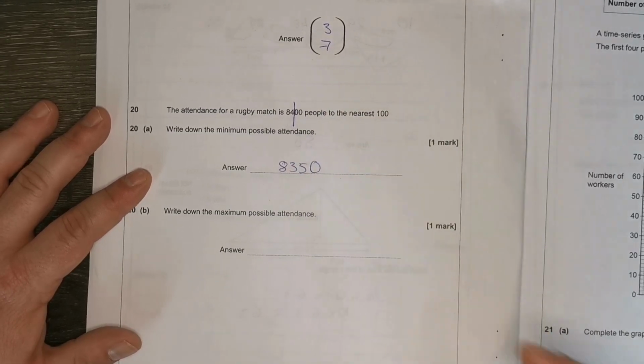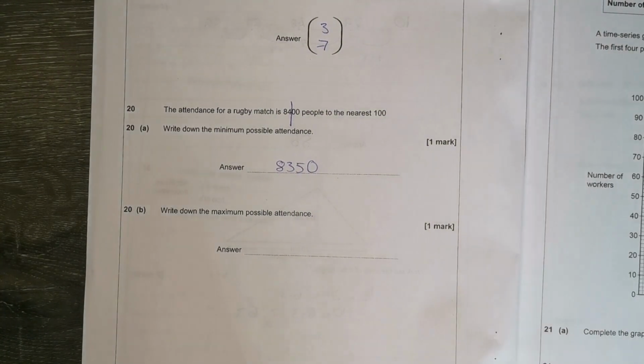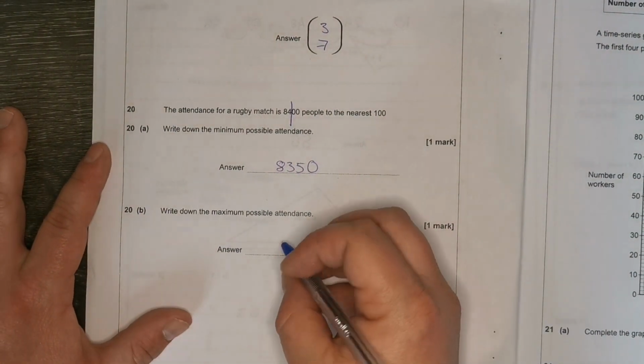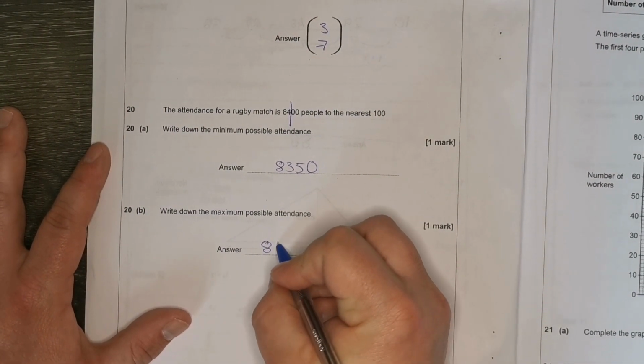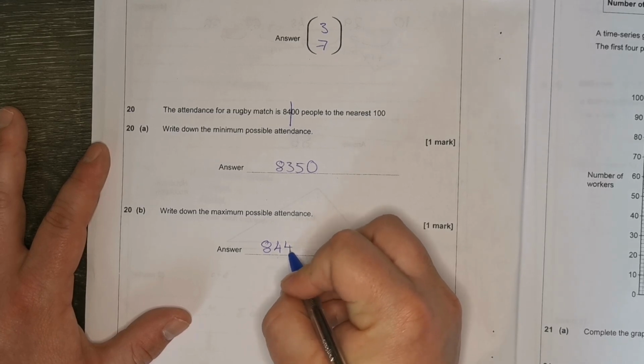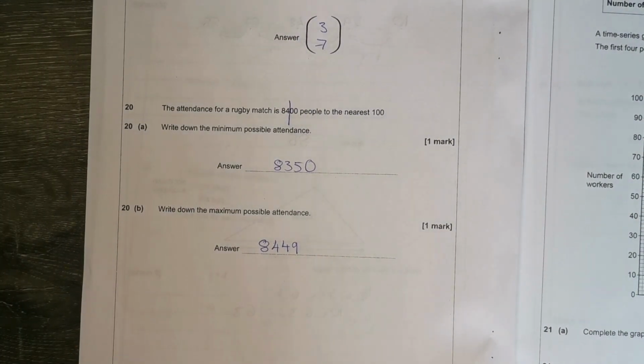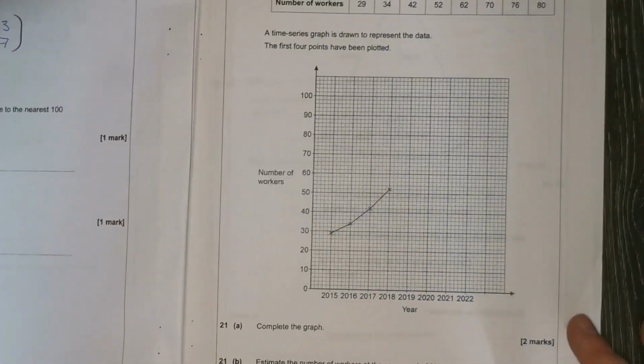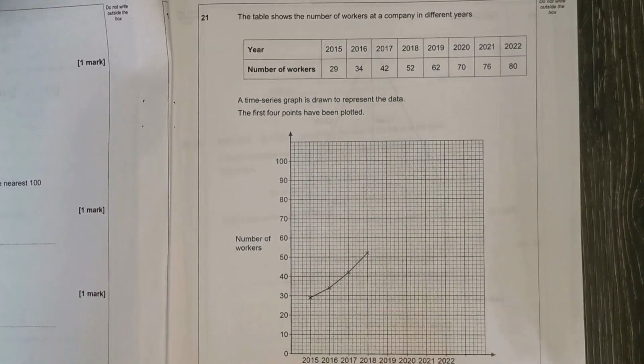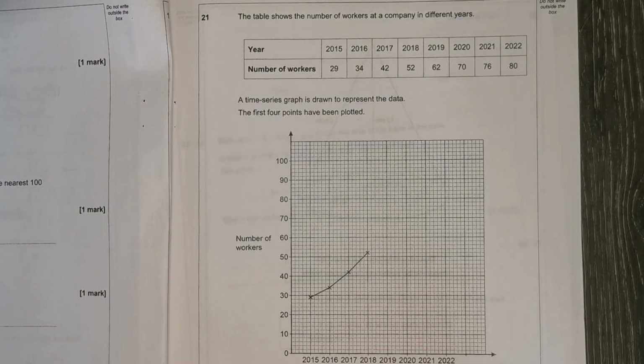Yeah, so 8,350, because that's the lowest point at which then we'd round up to 8,400. Write down the maximum possible attendance, 8,400, and I'd say 49, because any higher than that, then we'd round up to 8,500.